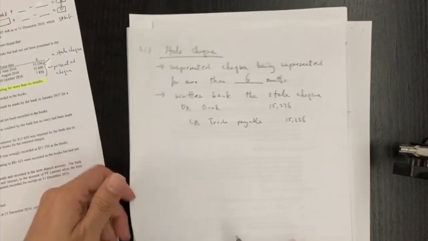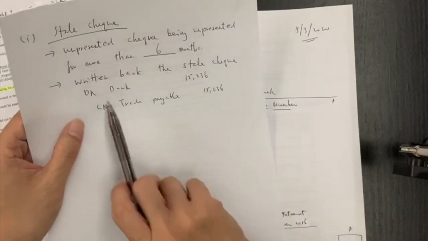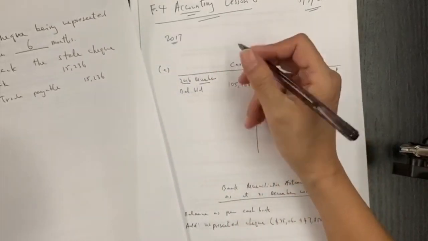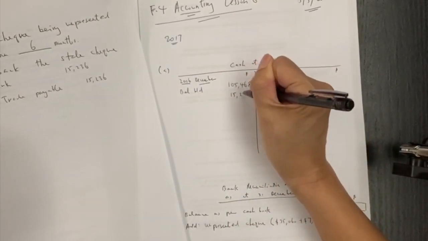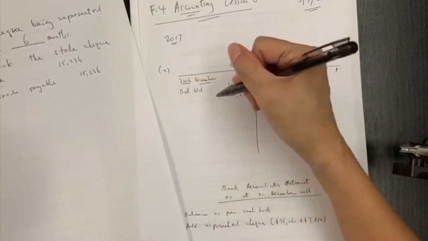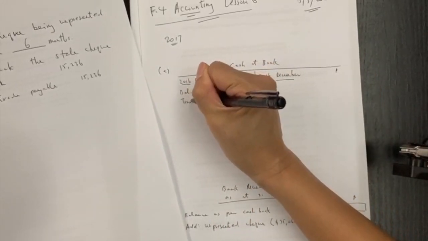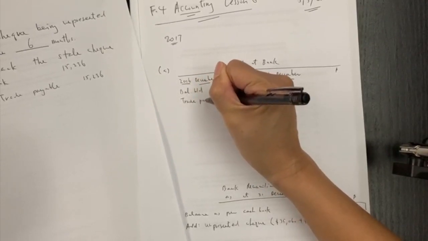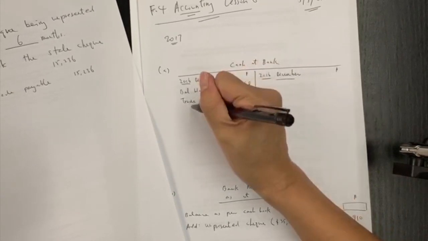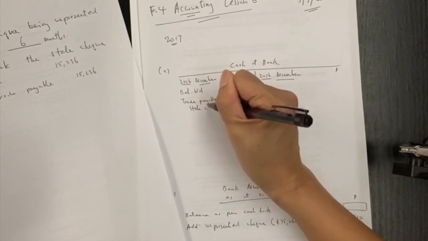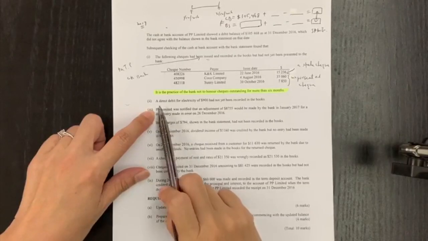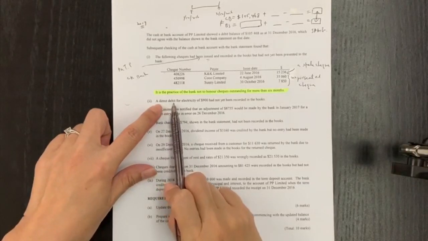Okay, now I need to update my cash book here, debit bank. So this is my cash book. I put 15,236. And the reason is trade payable. And the description is related to a stale check.